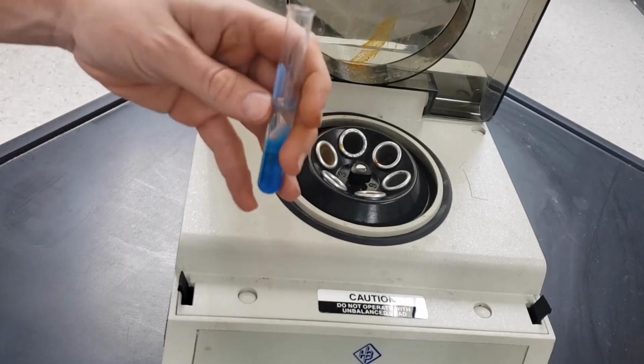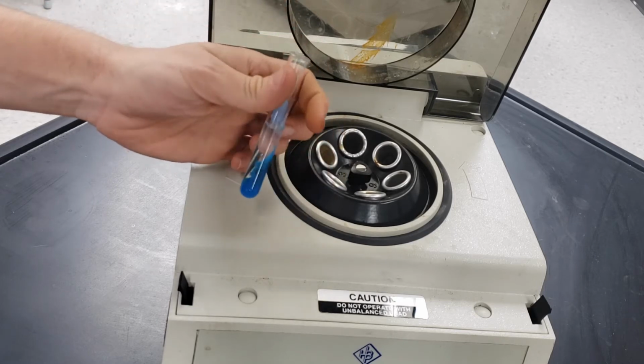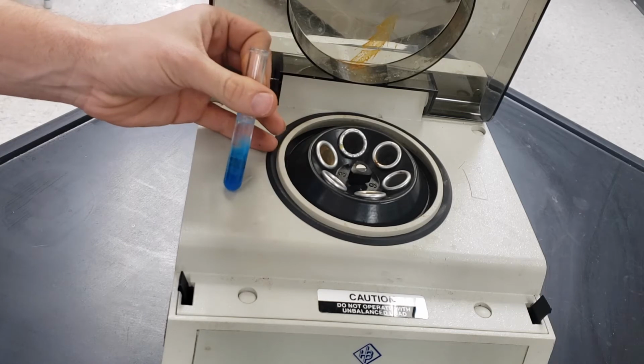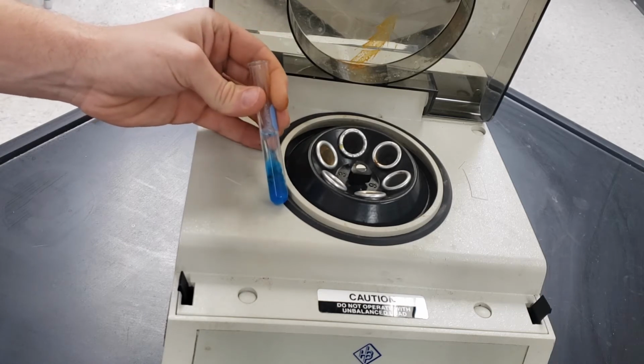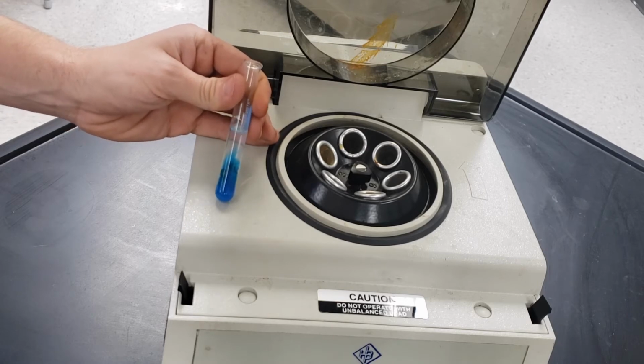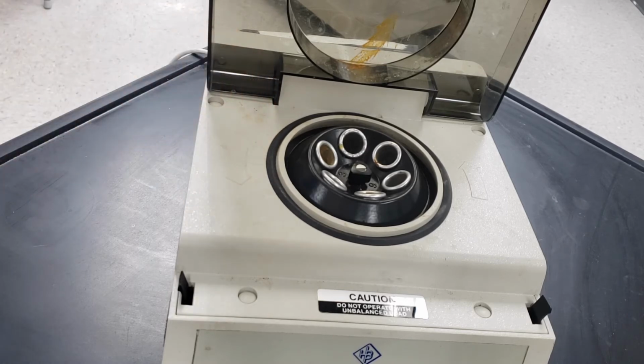And then here is my sample, and you can see, oh wait, look at that. It's completely separated into a clear liquid layer on top, right? And at the bottom is my precipitate. It's definitely a solid. There's no question about it, right? So our prediction was right. Even if it took us a little bit of extra work to prove, here we are. Let's go back to the table.